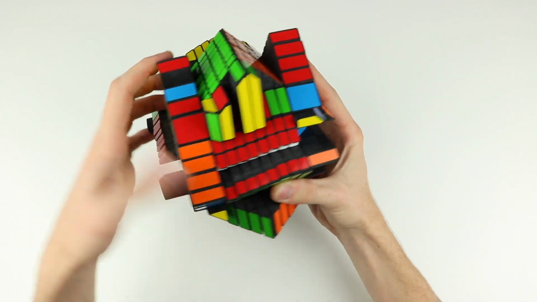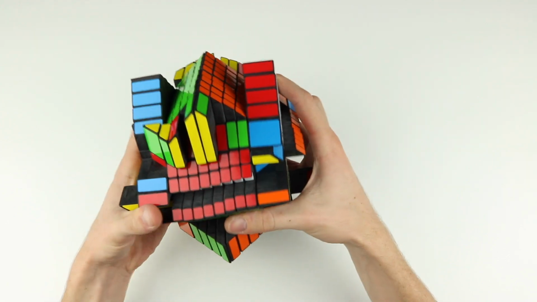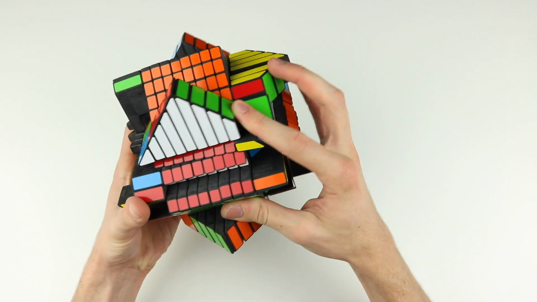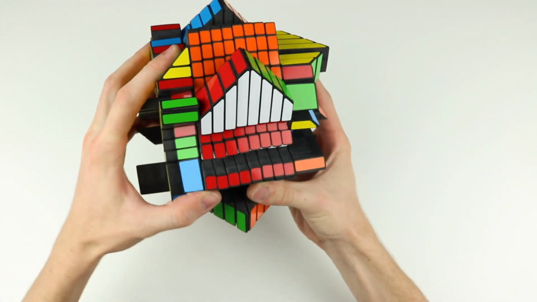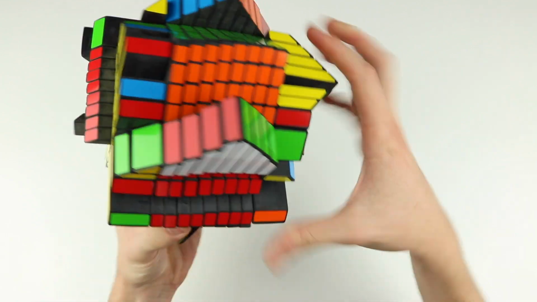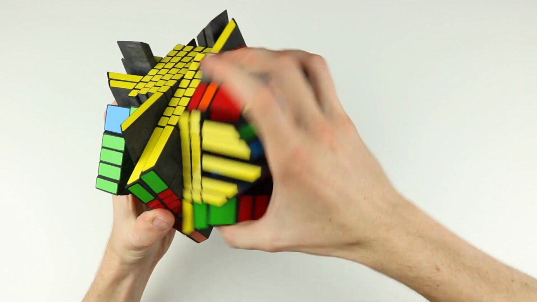Whoa, but let's not do that. Let's not break apart good things. Starting to not think clearly here. It's been a while since I started this.